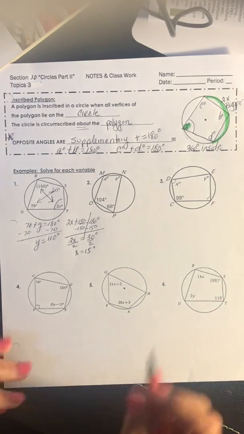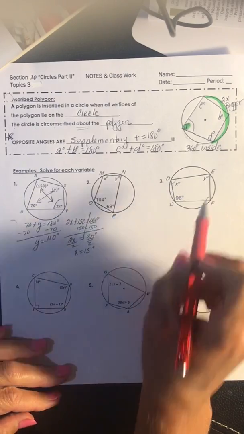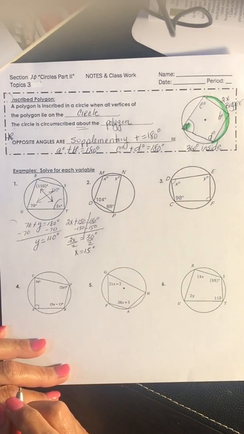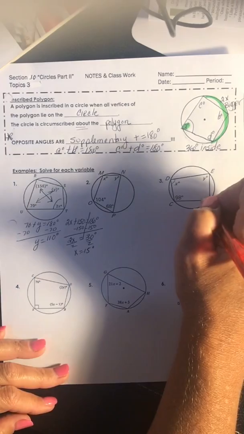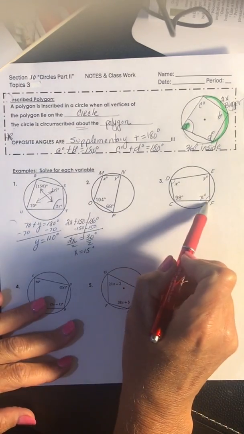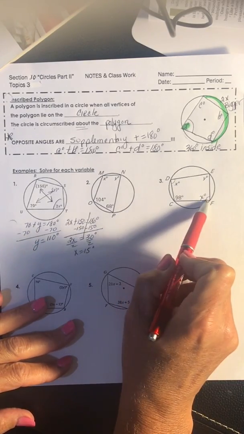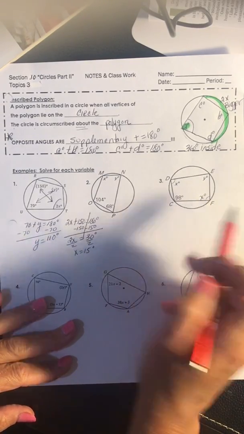What I want you to look at is opposite angles with the tick marks. These angles must be what? They must be congruent. So if this is x, this is also x. And if these 2 are supplementary and both of them are the same, then both of these angles have to be how many degrees?